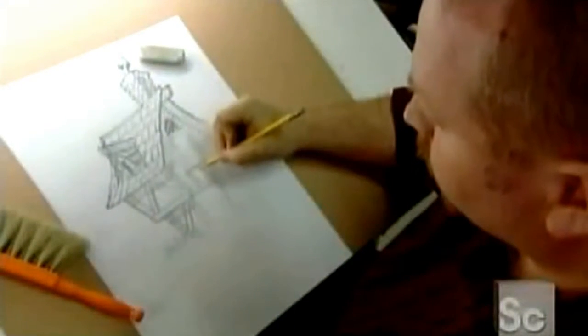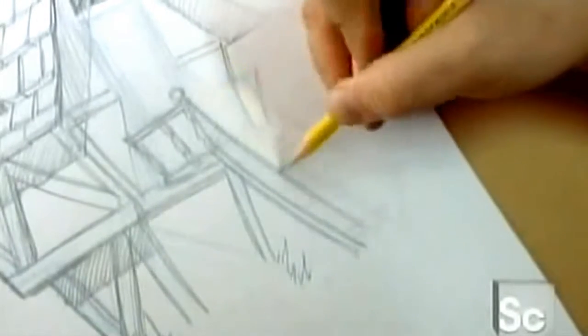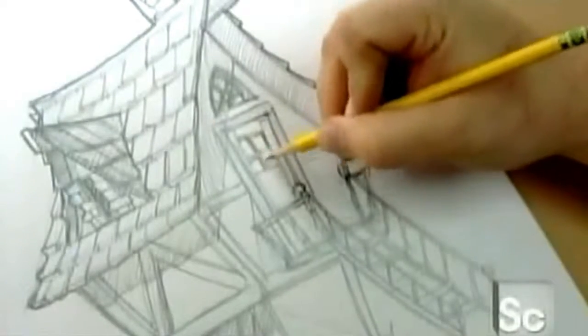It all starts at the drawing board. An artist sketches the various components of the fantasy village. Once he gets it down on paper, the rest of the crew can build it.